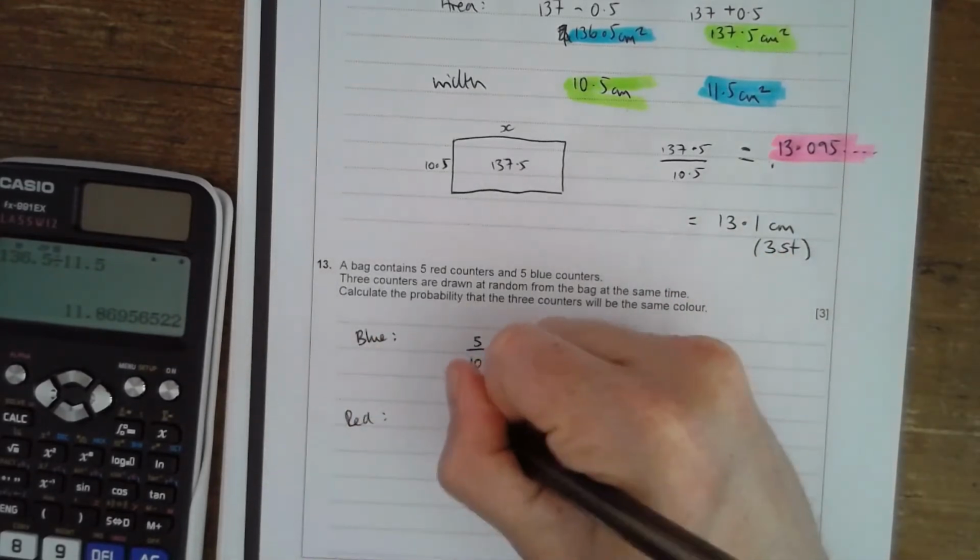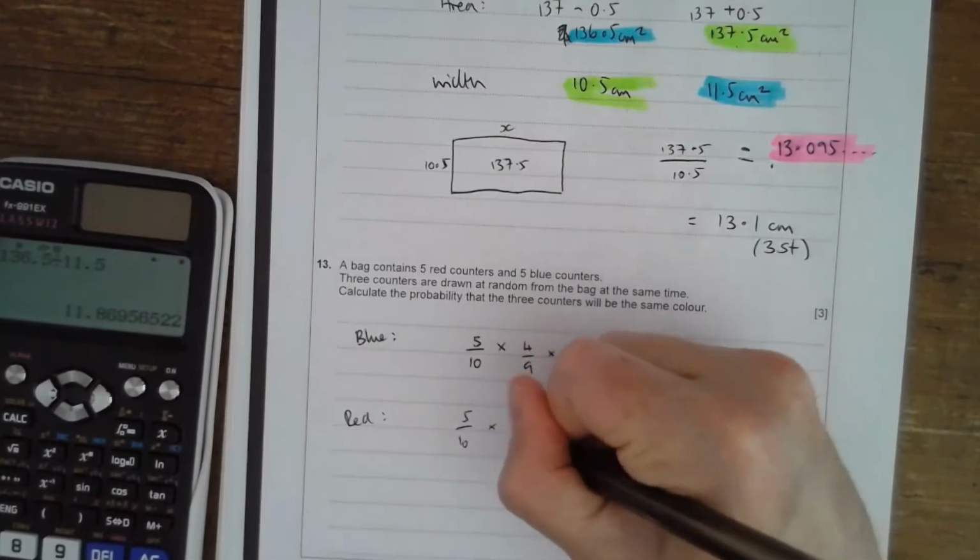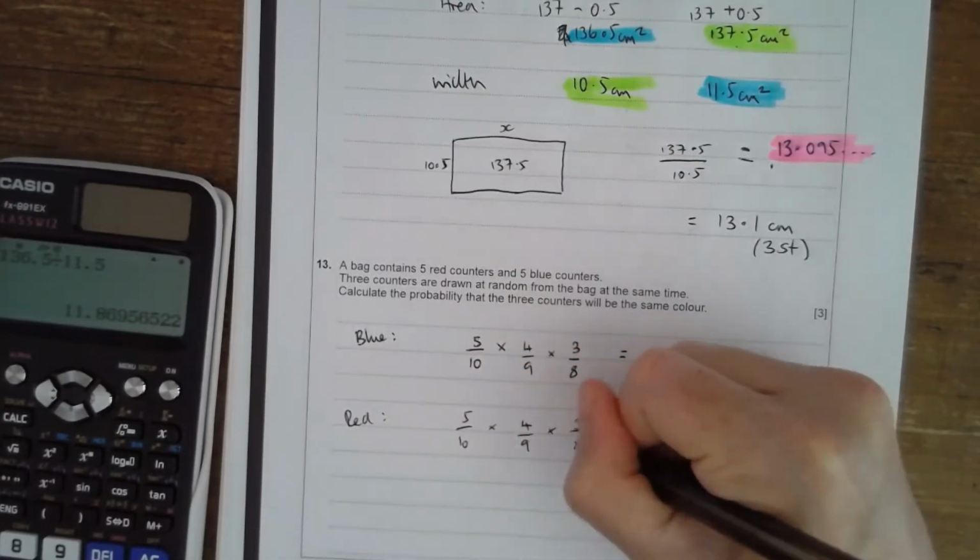Similarly with red, I've got a 5 out of 10 chance, times by a 4 out of 9 chance, times by a 3 out of 8 chance.